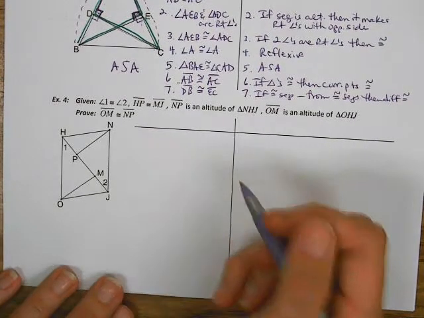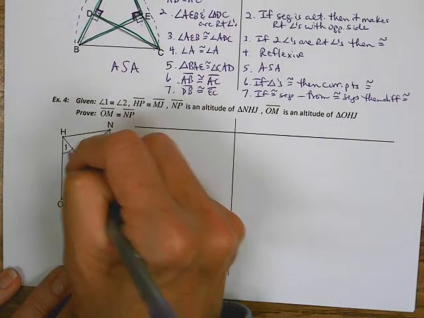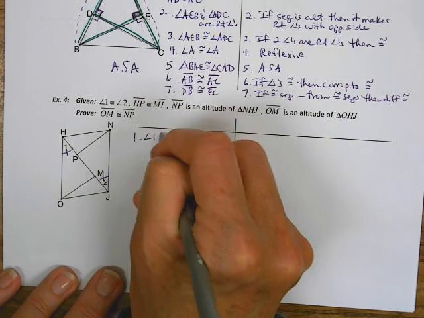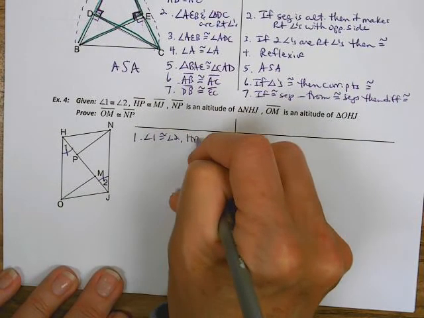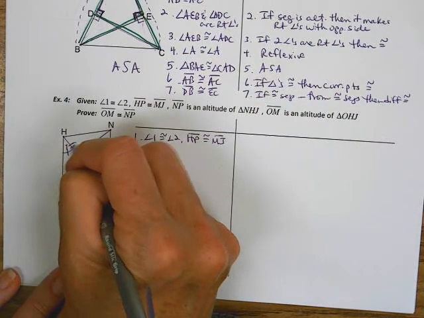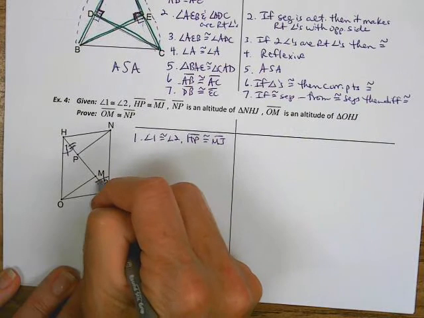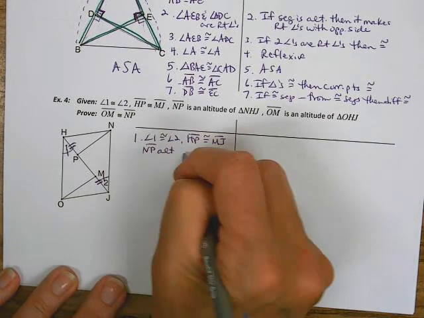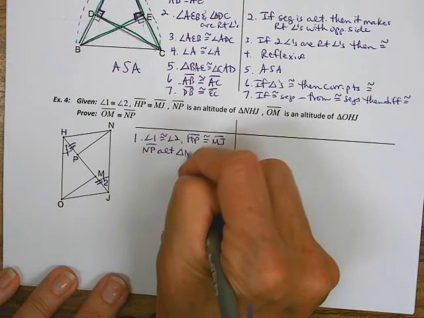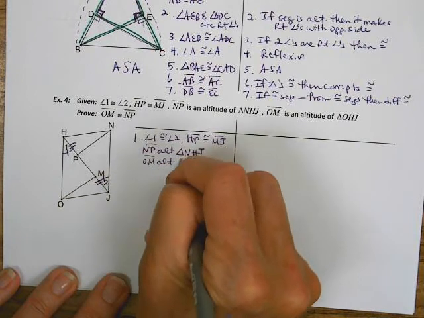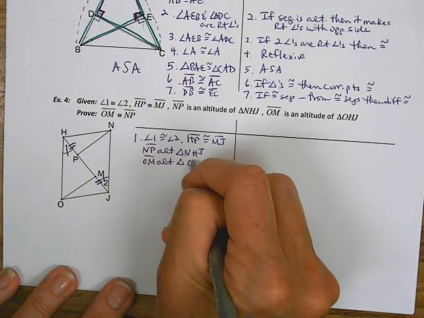Okay, example 4 here. I think this is our last proof example. We have angle 1 congruent to angle 2. We have HP congruent to MJ. Let's mark those. HP, these little segments, MJ. And then I have NP is an altitude of triangle NHJ. And OM is an altitude for triangle OHJ.